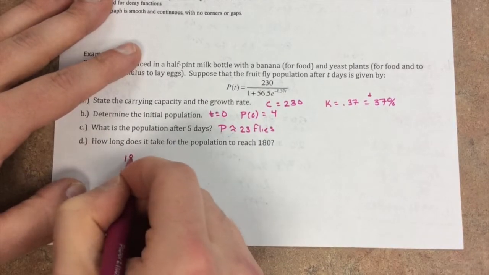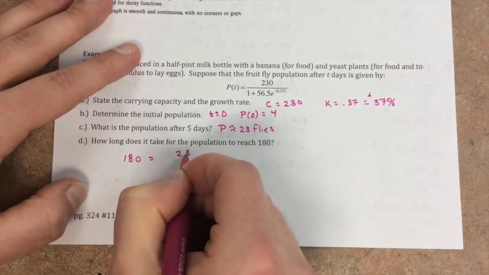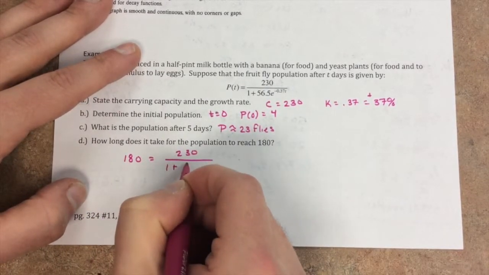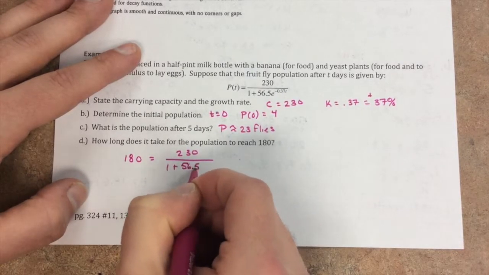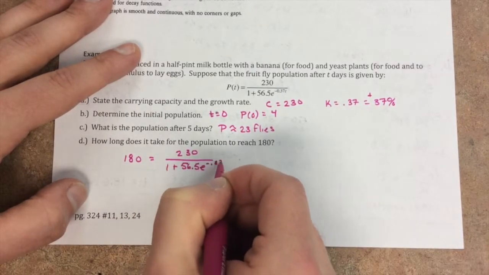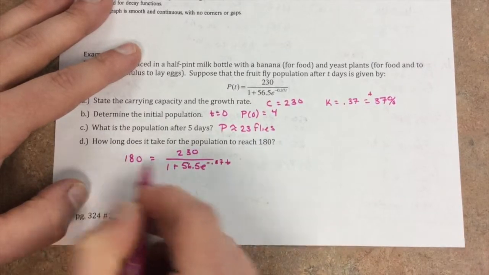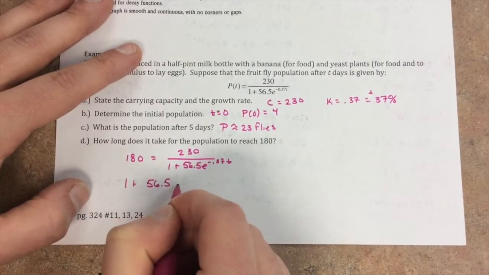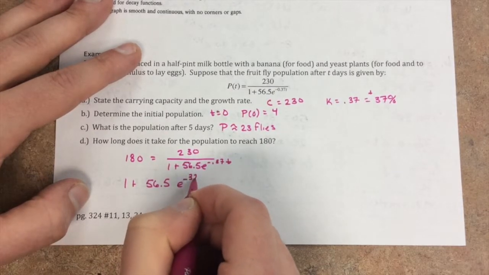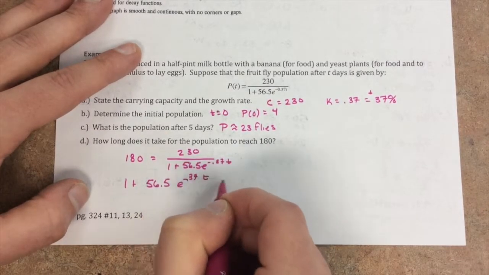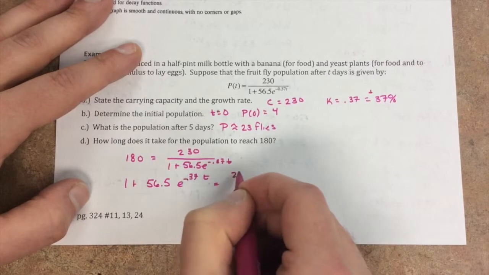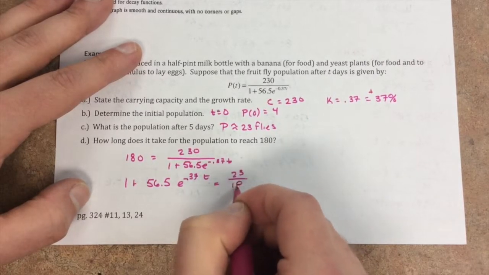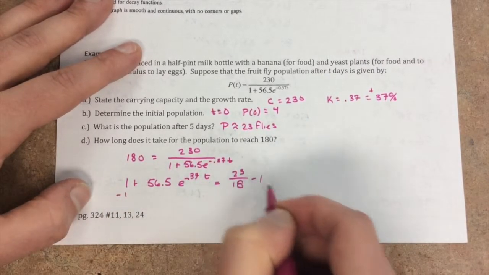So we're going to set 180 equal to 230 over 1 plus 56.5 e to the negative 0.37 t. I'm just going to flip-flop these. I have 1 plus 56.5 e to the negative 0.37 t equals 23 over 18. Subtract 1, subtract 1.